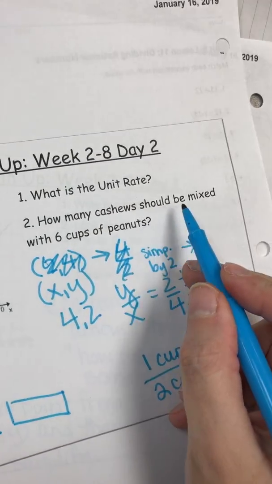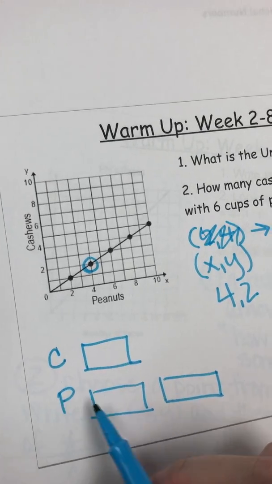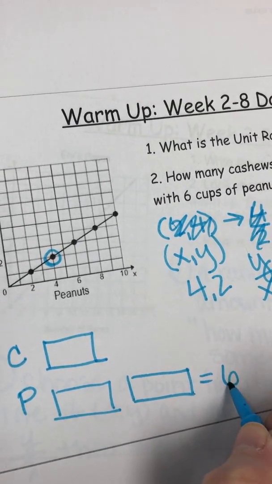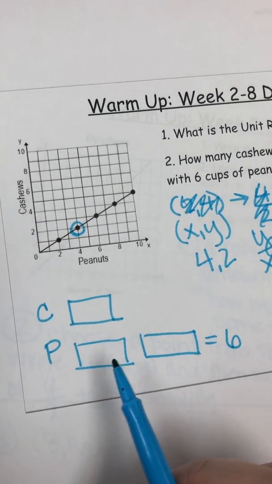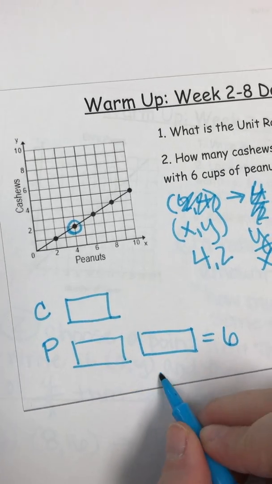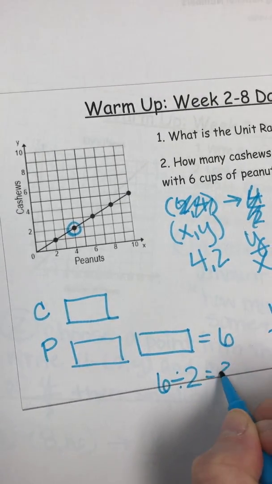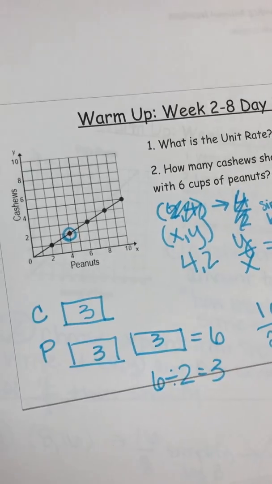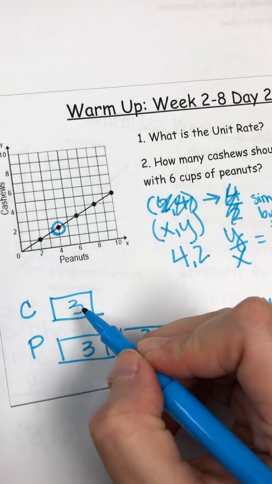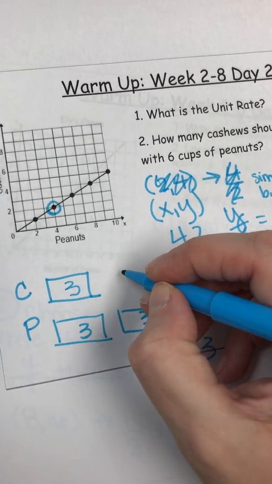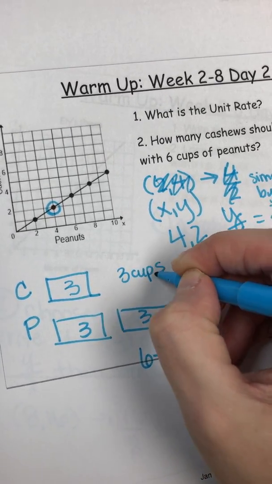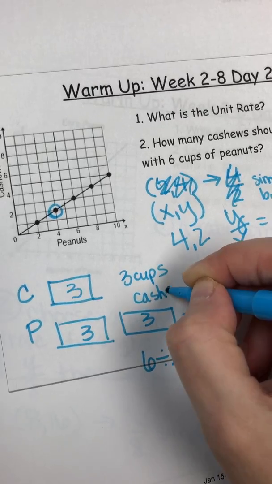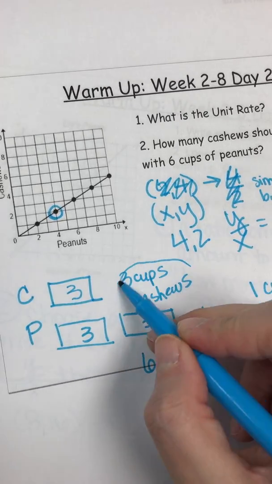Now, how many cashews should be mixed with 6 cups of peanuts? So because the bottom row is peanuts, that means these 2 bars equal 6. So how do I figure out how much goes in each bar? Well, I divide by 2. 6 divided by 2 is 3. So if 3 goes in 1 bar, 3 goes in all the bars. So now how much cashews should be mixed in? 3 cups of cashews. That's your answer for part number 2.